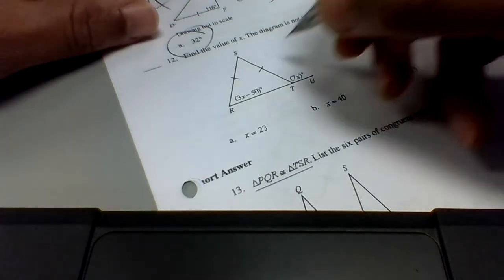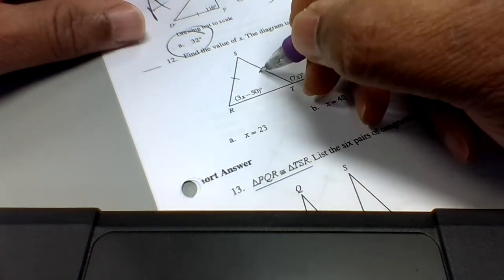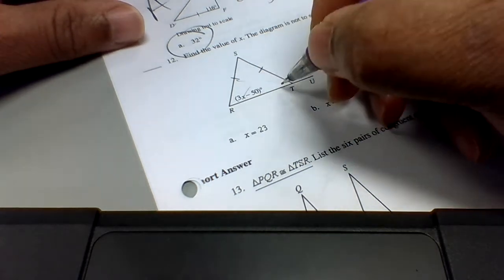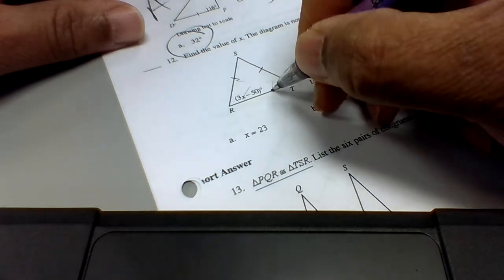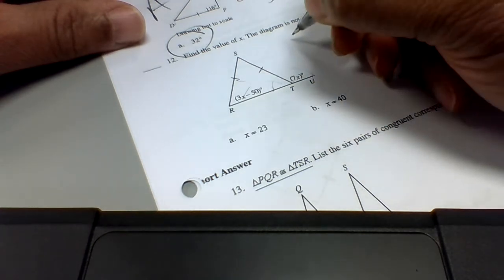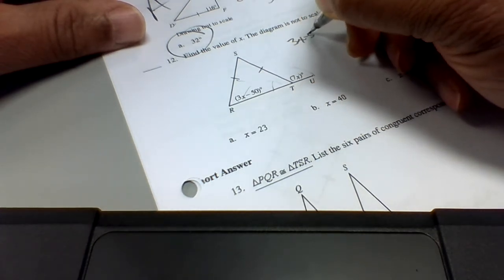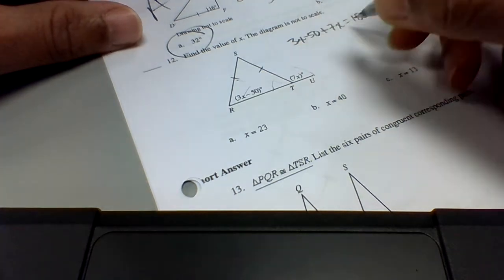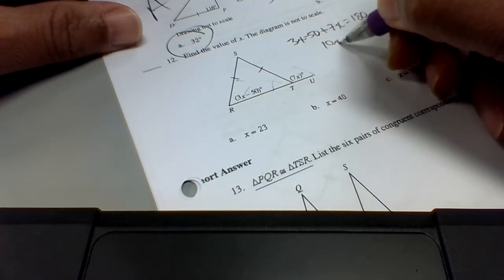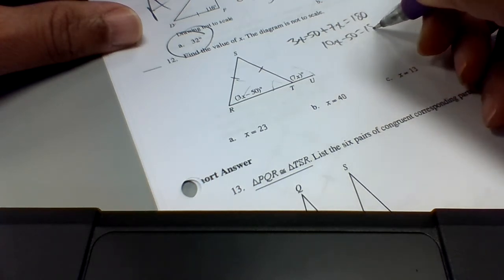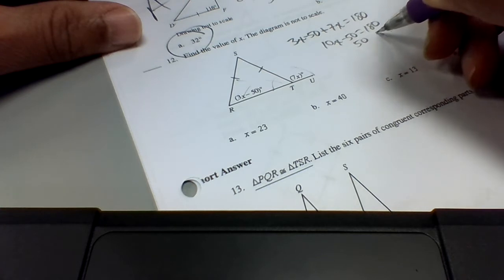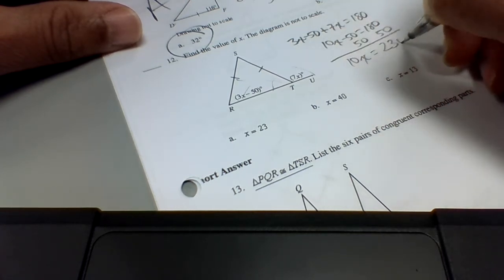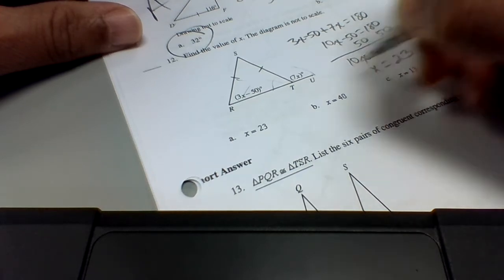Find the value of x. Okay, if we take a look, this angle and this angle are the same, 3x minus 50. These two form a linear pair, or supplementary angles. So 3x minus 50 plus my 7x is going to equal 180 degrees. That'll give me 10x minus 50 is equal to 180. Add 50 to both sides. So 10x then equals 230, so x then equals 23. A.